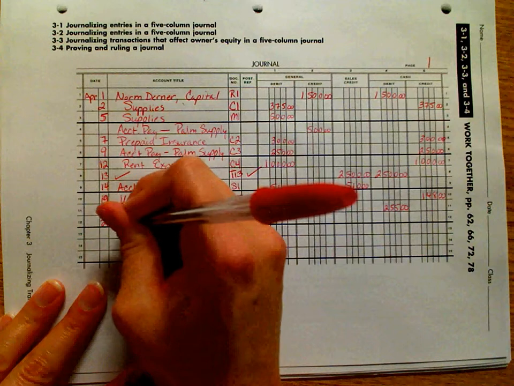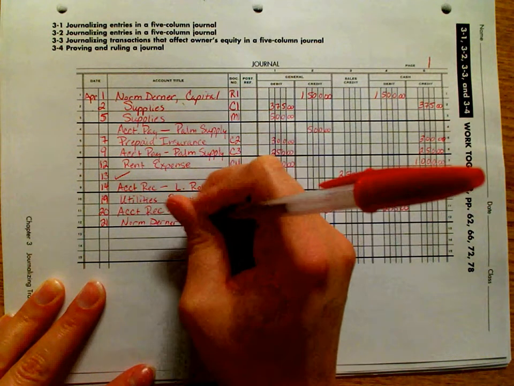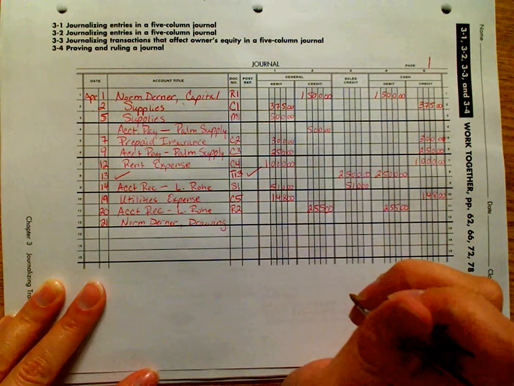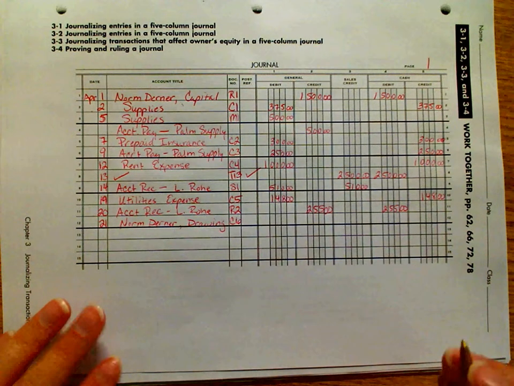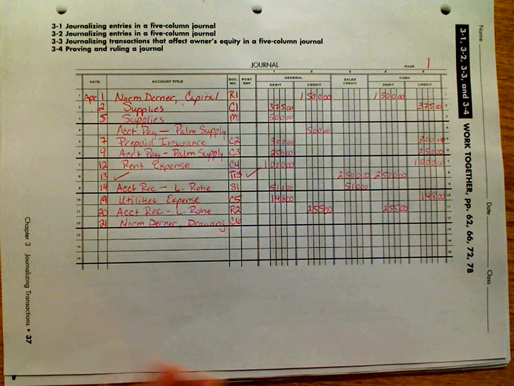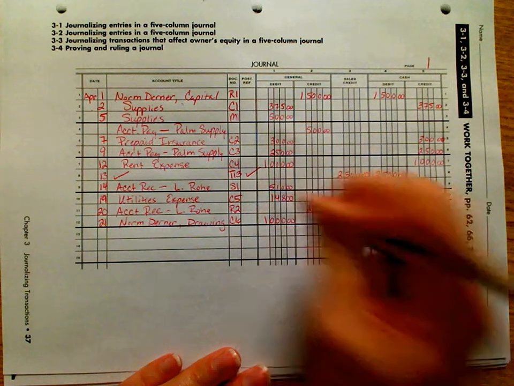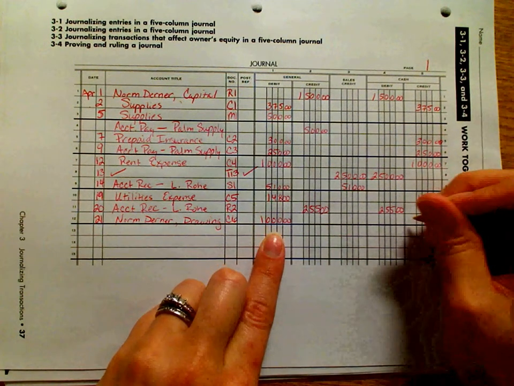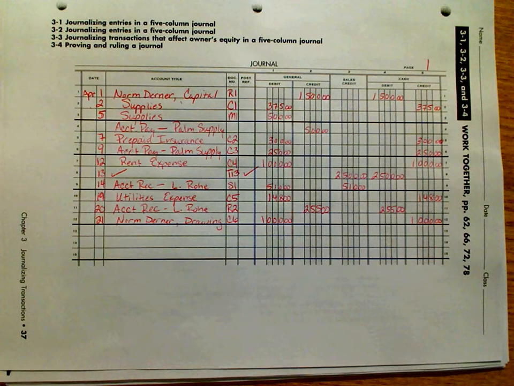So Norm Derner, comma, drawing. And it's C6. And Wade, are we going to debit or credit? Debit. There you go. And then we're going to credit cash. And that takes care of 3-3.